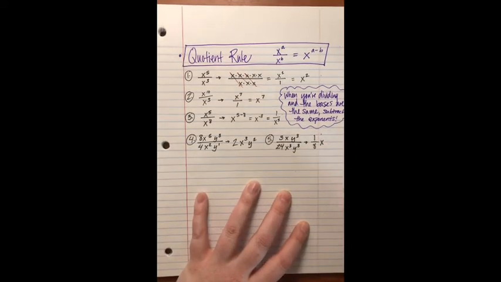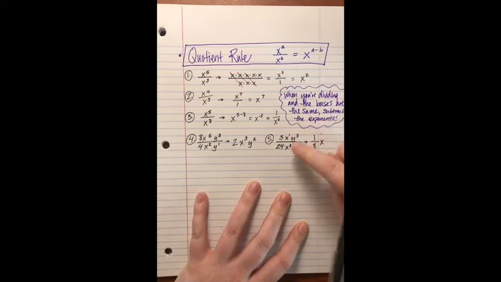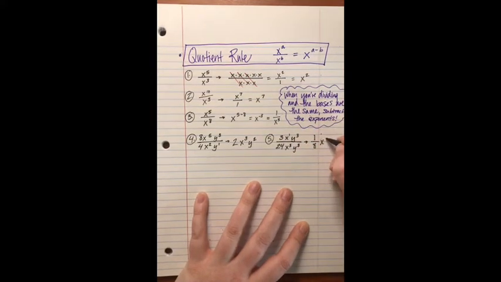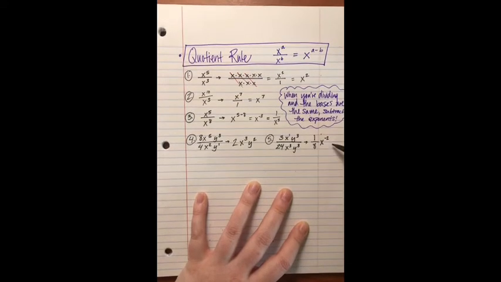Okay, now let's deal with our x's. So I keep the base. There's a secret 1 up there. 1 minus 3 is not 2. 1 minus 3 is a negative 2. With the y's, keep the base y. 3 minus 3 is 0.